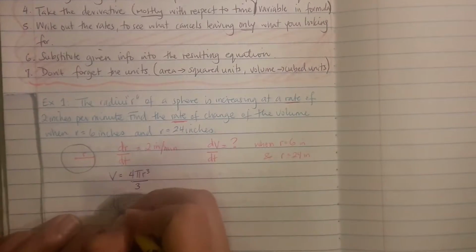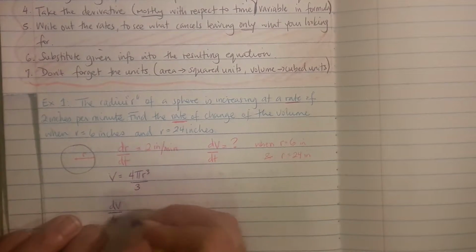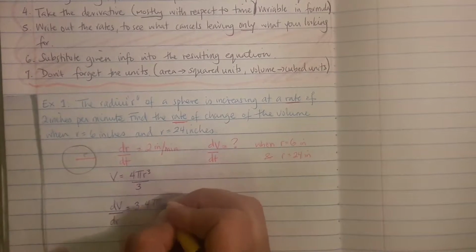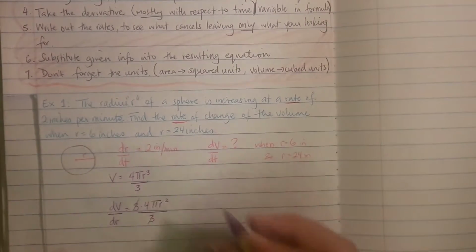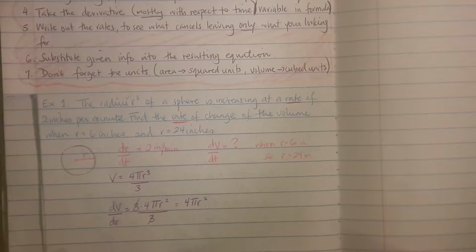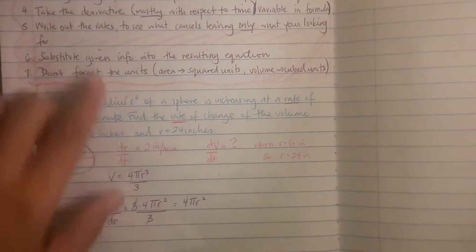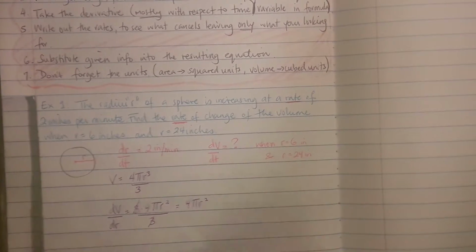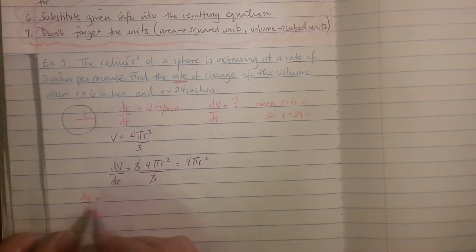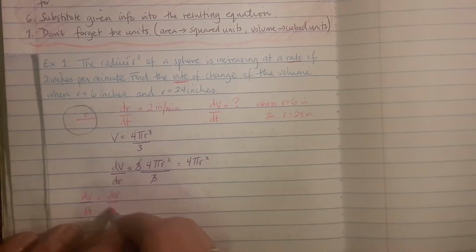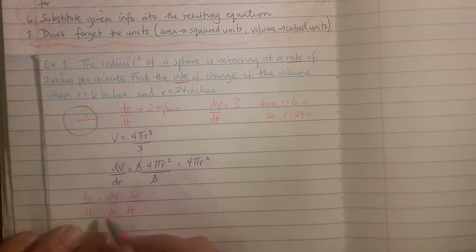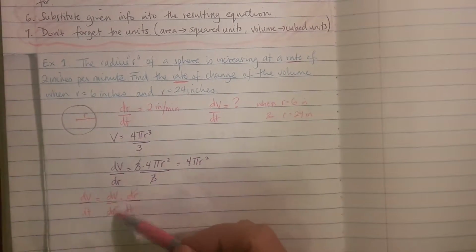Taking the derivative, we get 3 times what we already had, because I'm bringing the power down. Then I subtract 1 from the power, leaving 2, all over 3. The 3's cancel out, leaving 4 pi r squared. Now I'm going to write down the rates just so I can see what cancels. Right now I want dV/dt. To get dV/dt, I have to start with the top one. So I have dV over dr, and then the next one has to be dr over dt, because the r's cancel, leaving dV/dt. So that's what I'm looking for.